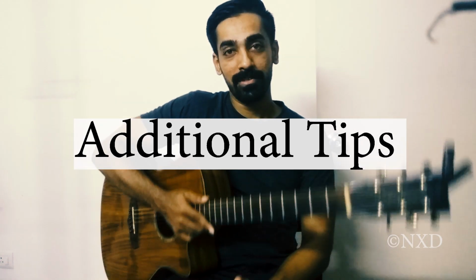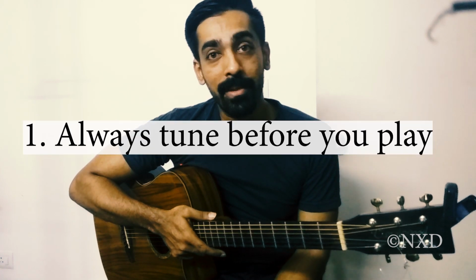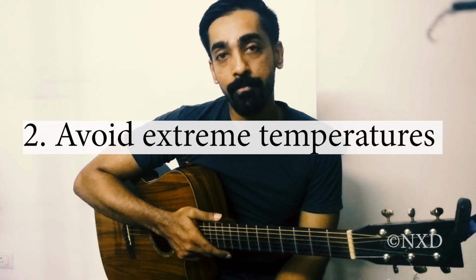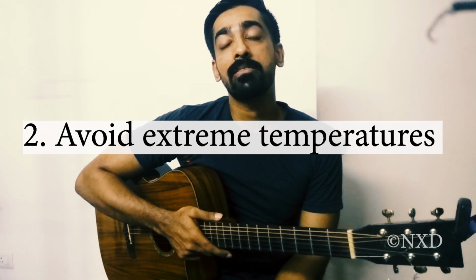A few additional tips. Always tune your guitar before you play. Make this a habit and it will really help you. You will also find it helpful to keep your guitar out of extremes of temperature. For example, do not leave your guitar in the sun or in your car for the whole day. It will not do your guitar good. Similarly, don't plan to leave your guitar in an air-conditioned room, loosen your strings before storage for extended periods of time or before transporting it from one location to another.